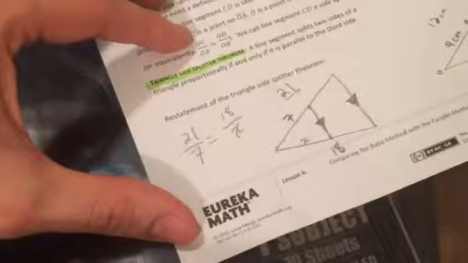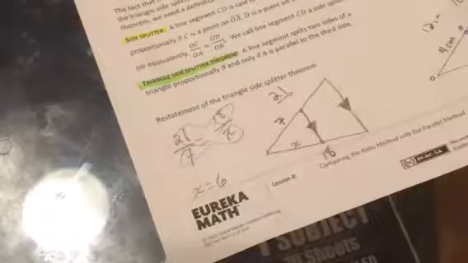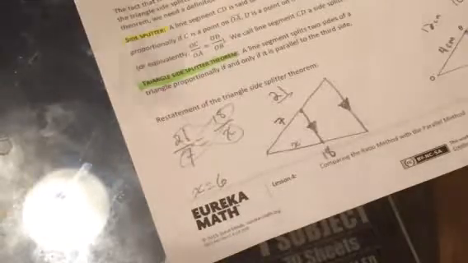All right, and then from here we can use algebra to solve for x. We can cross multiply these, and then you end up finding out that x equals, what is it? Drum roll. x equals 6. So hopefully you ended up with x equals 6. And that's using the side splitter theorem. That's basically all of lesson 4. It's just that side splitter. If you understand this, you should be fine.